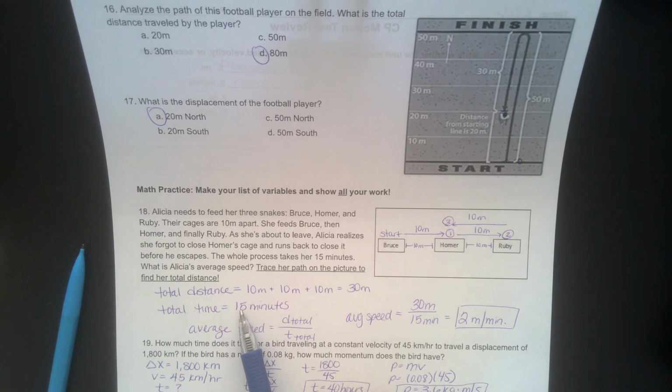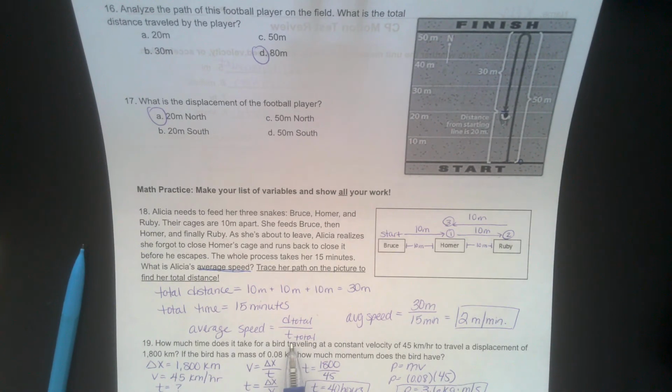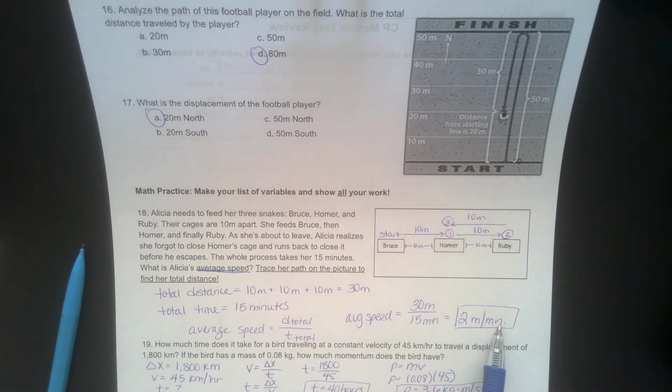You're asked to find average speed. Average speed is the total distance over the total time. 30 divided by 15 is 2 meters per minute.